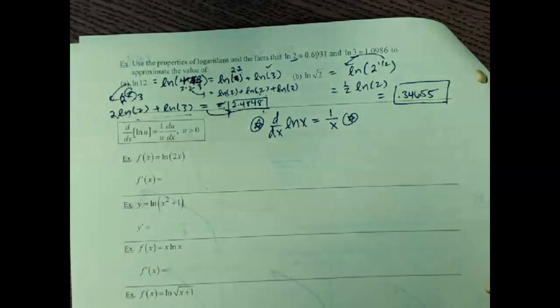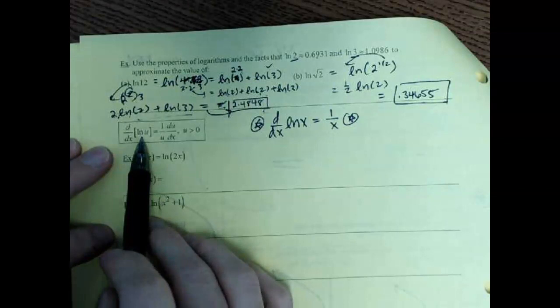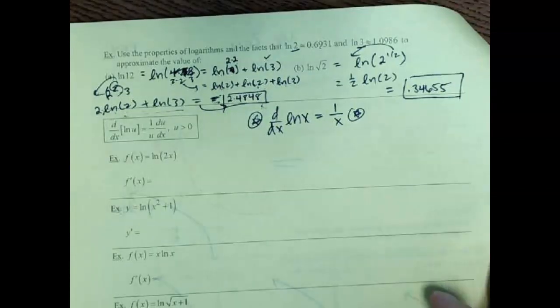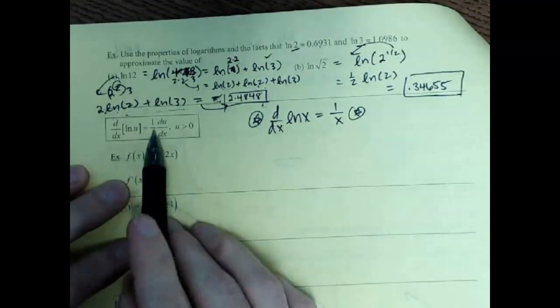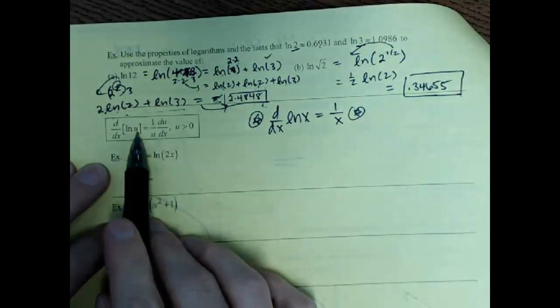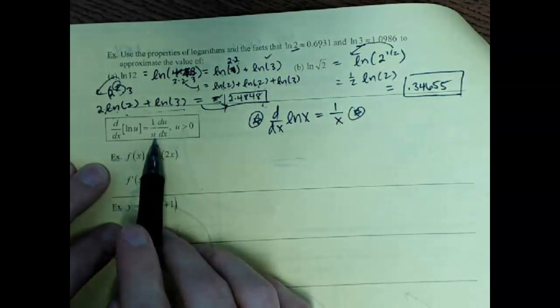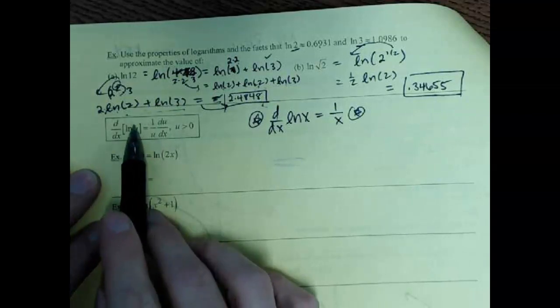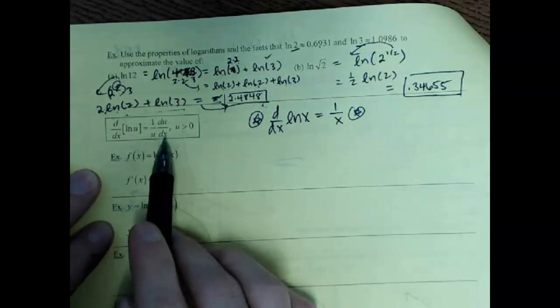Okay, so if I have ln of stuff, this just says ln of u, so that u means I'm going to have to do chain rule because it's just some inside stuff. The derivative of ln of stuff, well, whatever's inside of that log, whatever this argument is, it's going to go to the bottom. And then du dx, that's just telling you to do chain rule.